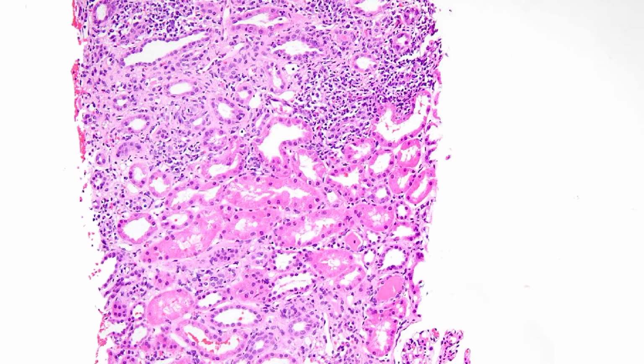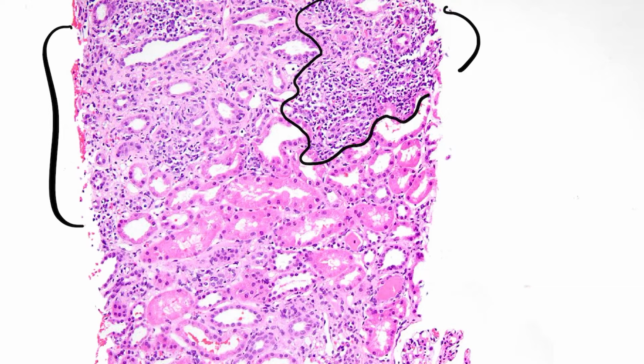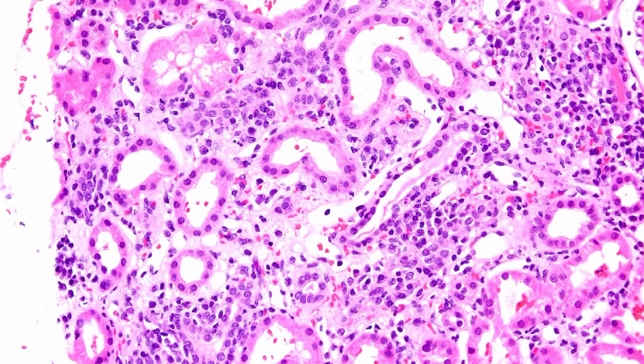Now, if we move to medium power in this concerning area, we can see that we do in fact have interstitial inflammation percolating through this patch of unscarred cortex, composed predominantly of lymphocytes with occasional plasma cells. Additionally, at this high power, we can also appreciate patches of somewhat bubbly interstitial edema.